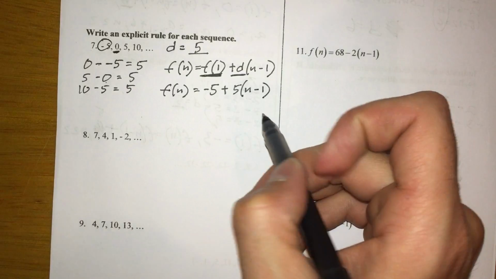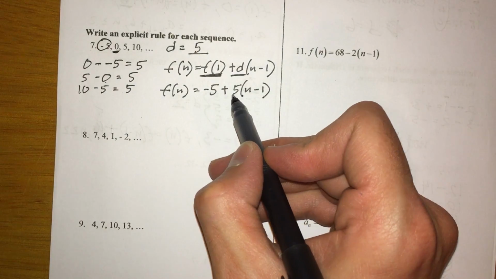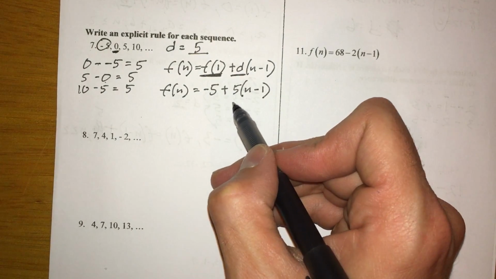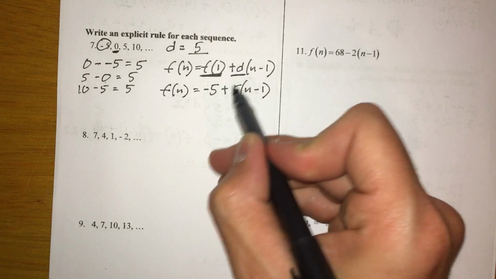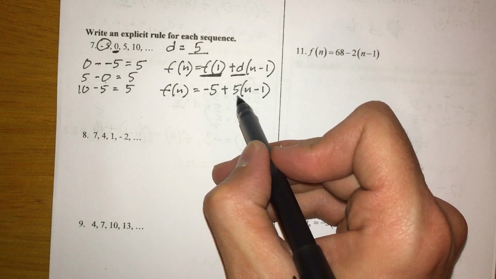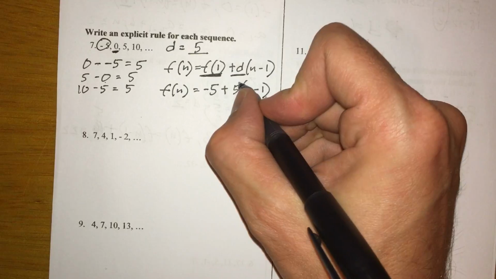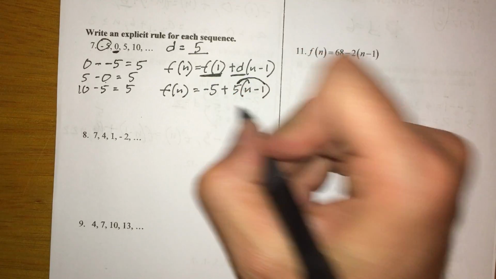Okay, so here's where people will make a mistake. They'll say -5 plus 5 is 0. You cannot do that. You have to distribute. This is multiplication. It's order of operations. You've got to distribute before you can start combining like terms.